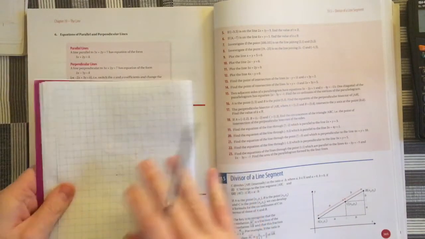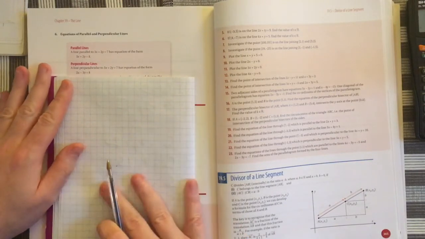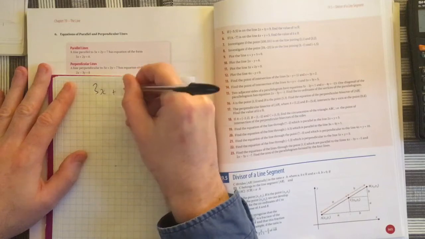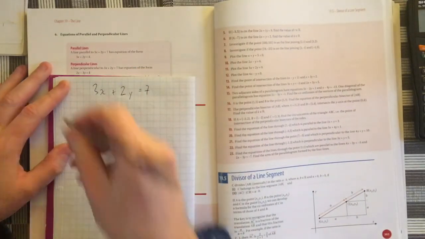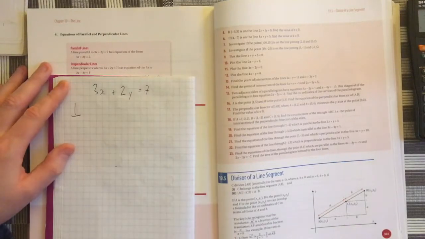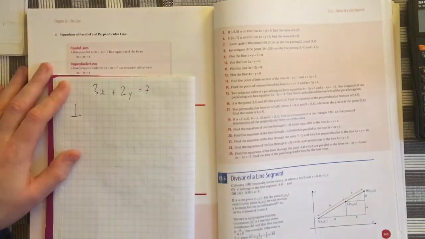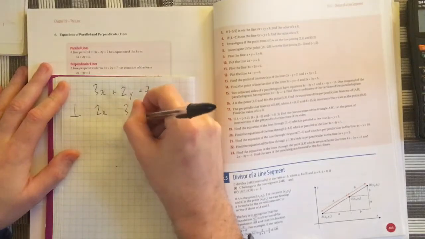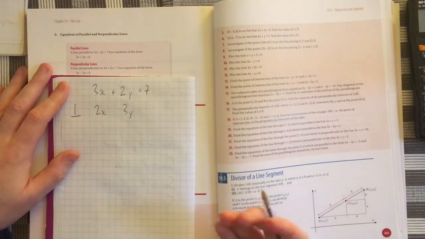We also need to remember something similar but a little bit different about perpendicular lines. If I take the same line, 3x plus 2y equals 7, a perpendicular line is going to be in the form where you flip the coefficients, so instead of 3x and 2y, it's 2x and 3y, and then you change the sign on one of them.